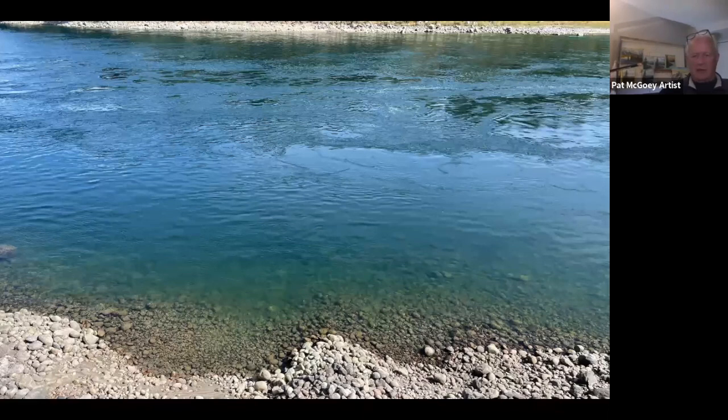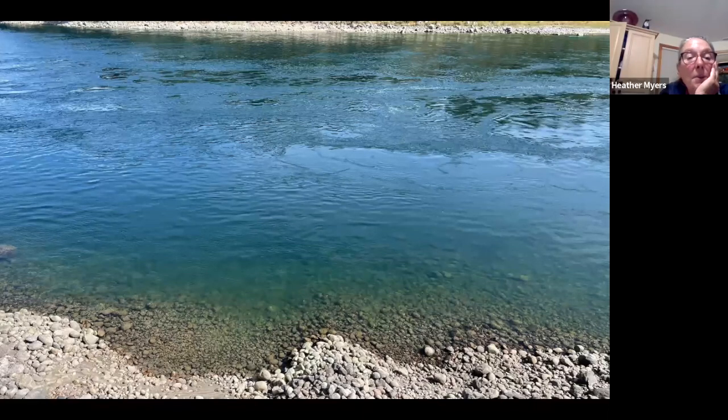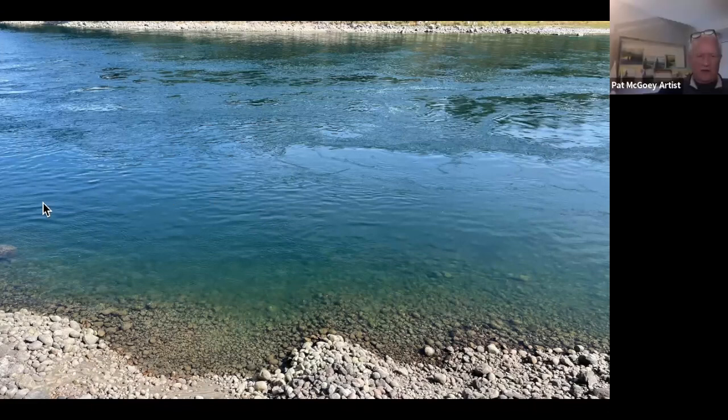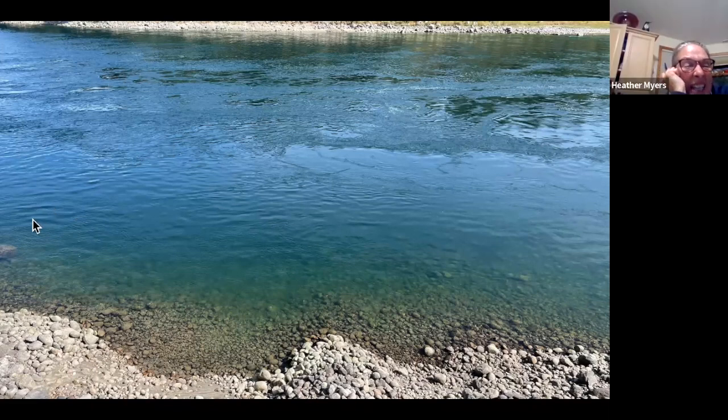Can you point out which part of the painting you're talking about? If you go over here, that wave. Oh, I see. Okay. That back is the sky, and that front is a shadow. That wave right here, that's a shadow, and that's the back. So that's what a wave is.